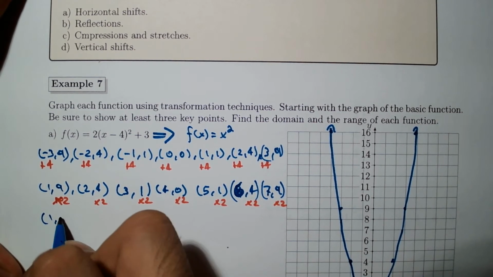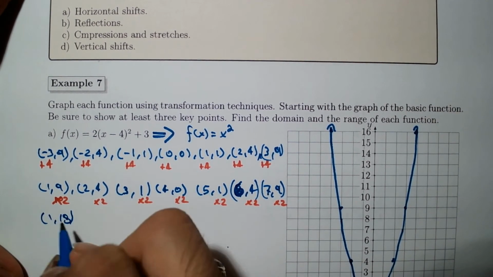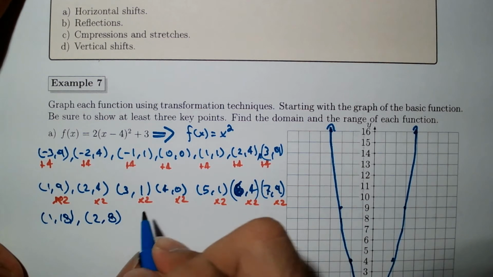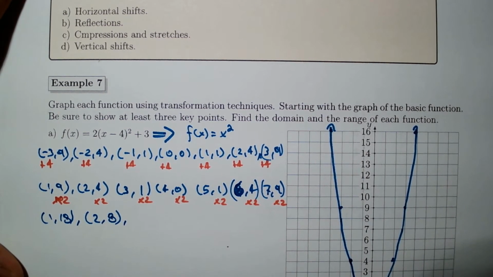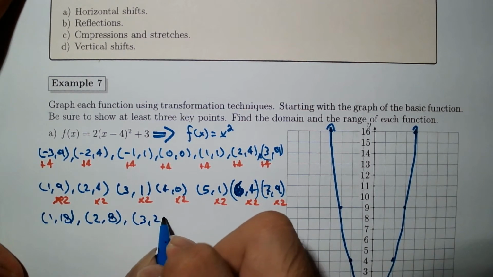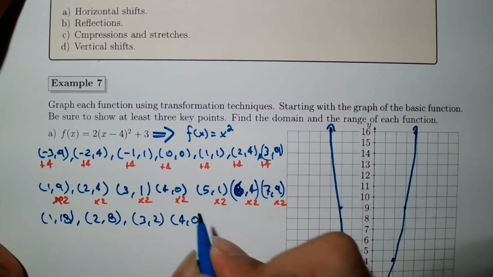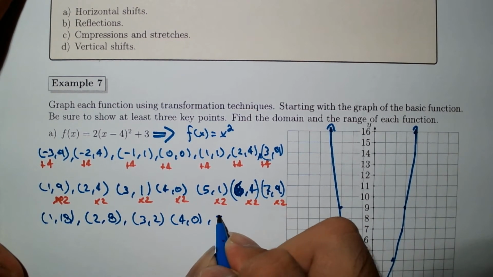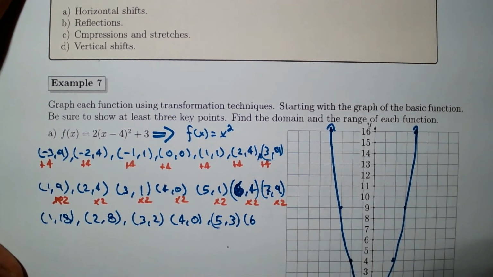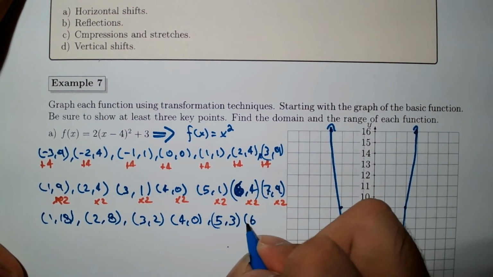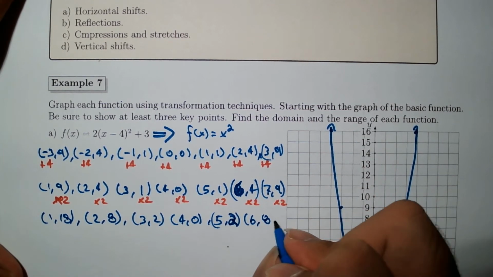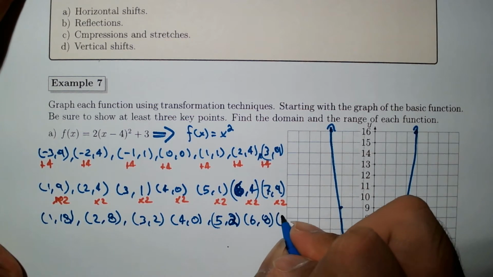So 18, well, I'm not going to have space to graph that point. So 2, 4 becomes 2, 8. And then 3, 2. 4, 0. 0 times 2 is 0. And then 5, 2, that's 2 times 1, which is 2. 6, 4 times 2, that's 8, and 18, another 18, 7, 18.